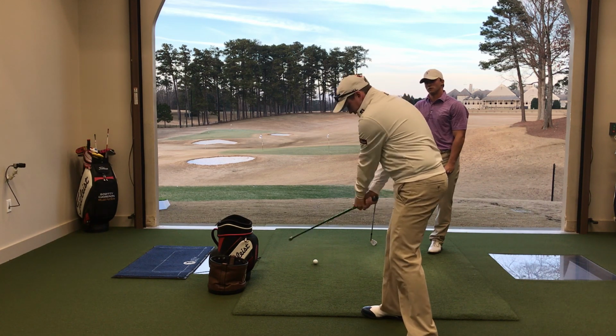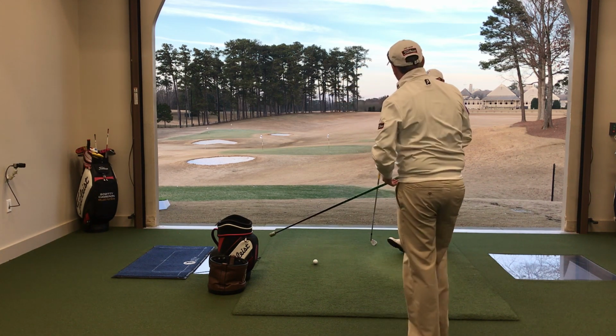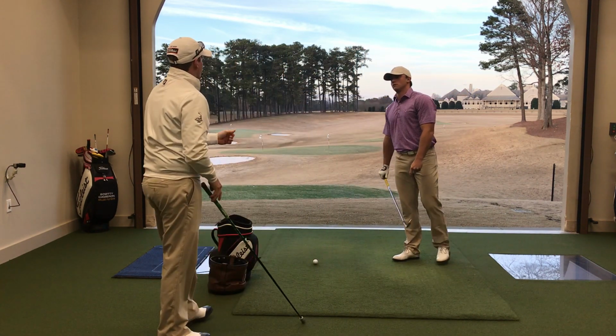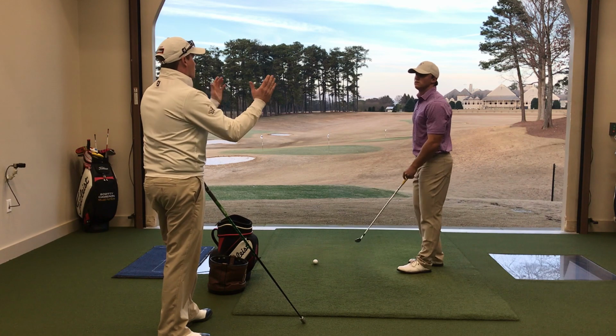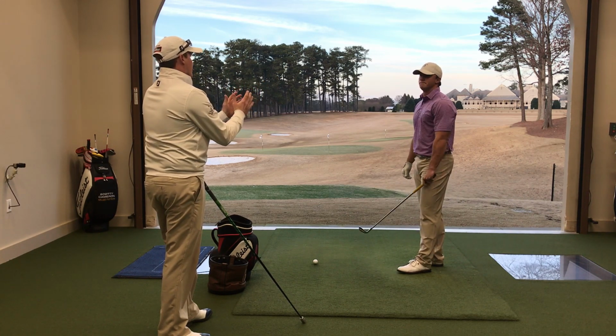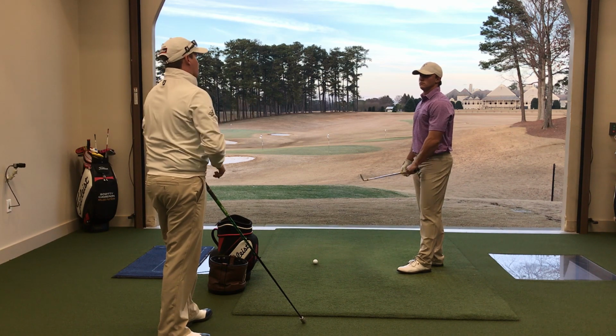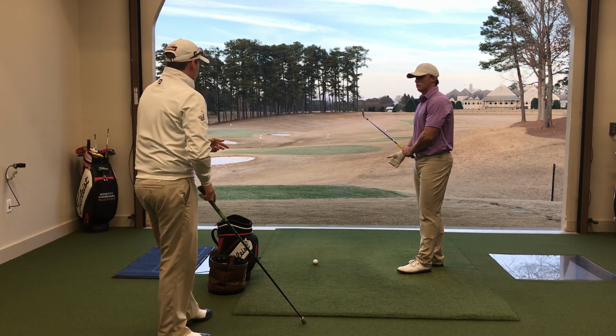This is where we get the face and the path pretty neutral to each other. So if your variance is slight, your dispersion is still very tight because the face isn't as open and closed to the path, so the misses aren't as drastic. So let's try that.